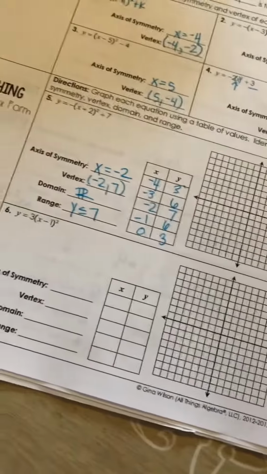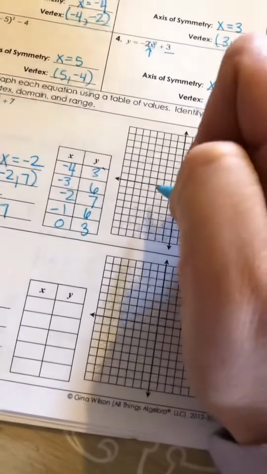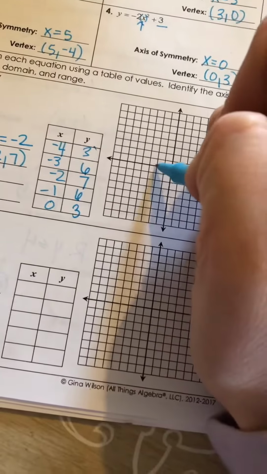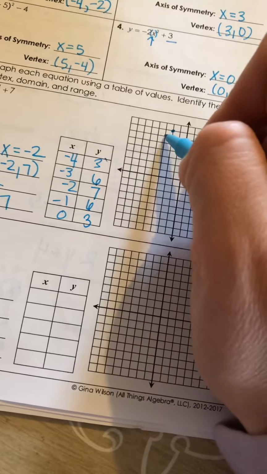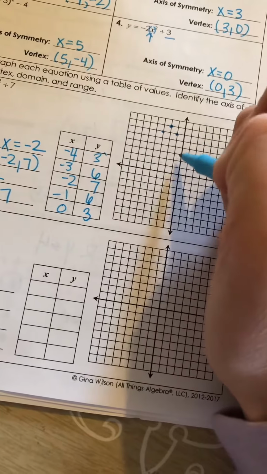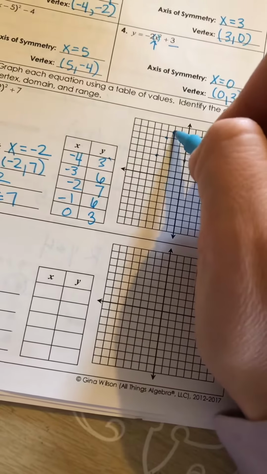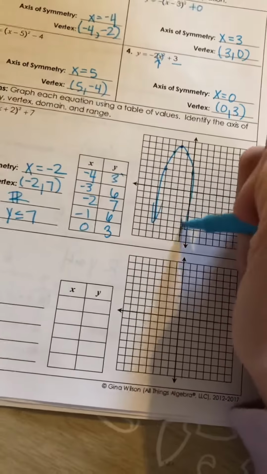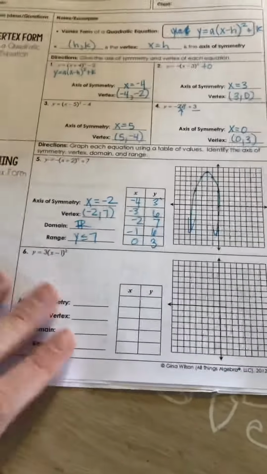Okay, my domain is all real numbers, and my range is y is less than or equal to 7. I know that because the highest point is negative 2, 7. And then I go here, here, here, here. Remember, you're just sketching it. So there we go. Okay, do this one.